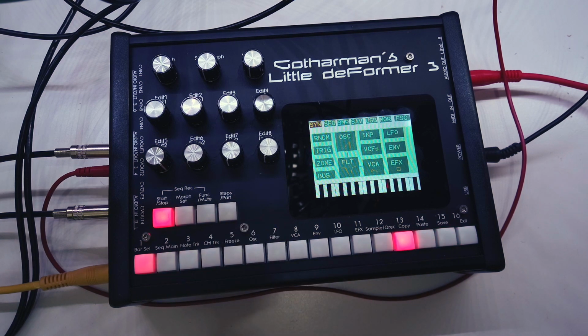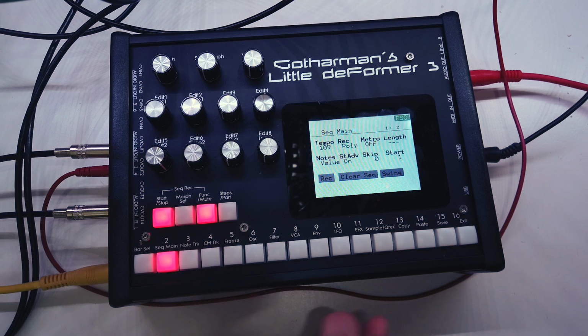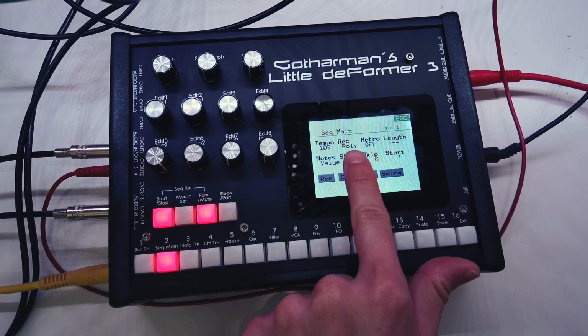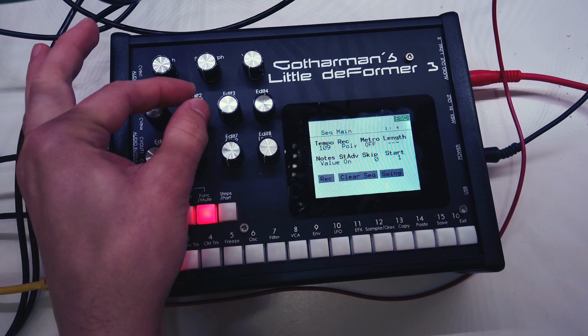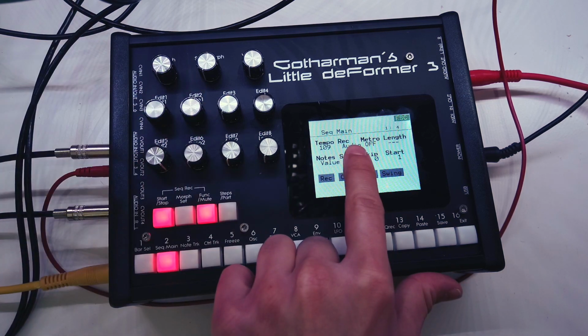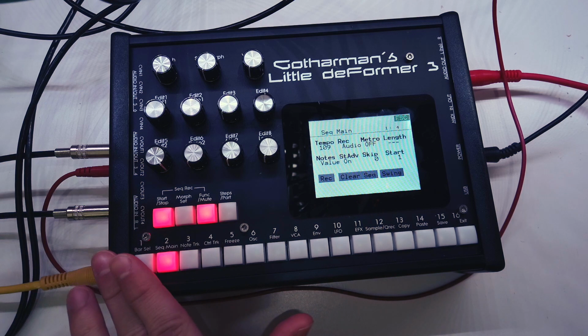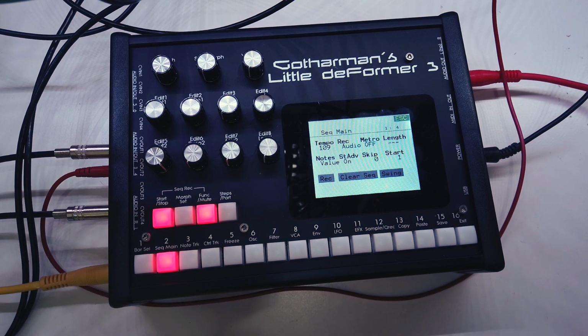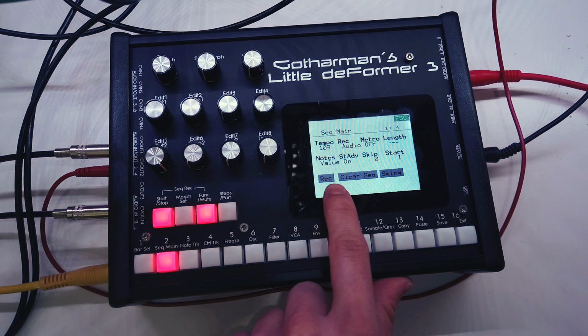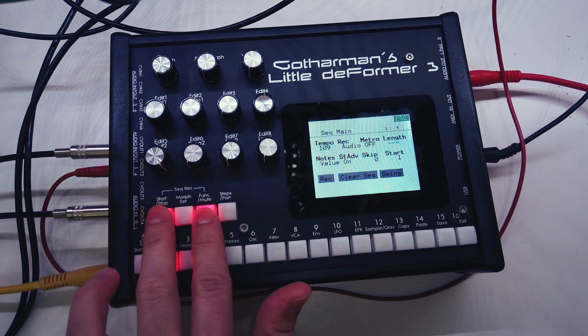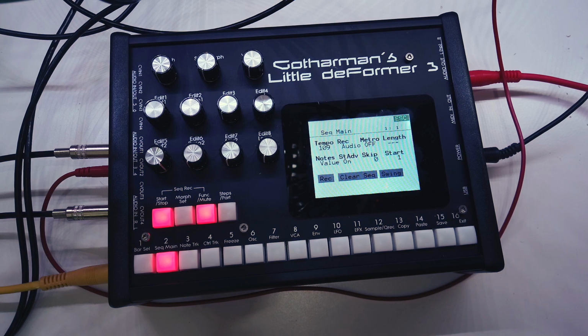And then we go into the sequence main settings, and here we see it's set to record polyphonic MIDI, but we can change that parameter to record audio, which would then record the incoming audio, in this case on the left channel here. Now, as soon as we hit record on the touch screen or use the function start-stop combination to set recording mode via the function knobs here, the Little deFormer 3 will start recording a full sequencer track length of the incoming audio and then automatically loop it after it's done recording.